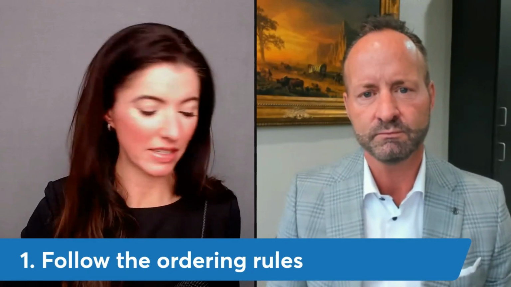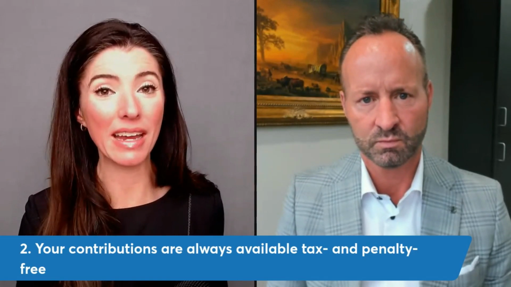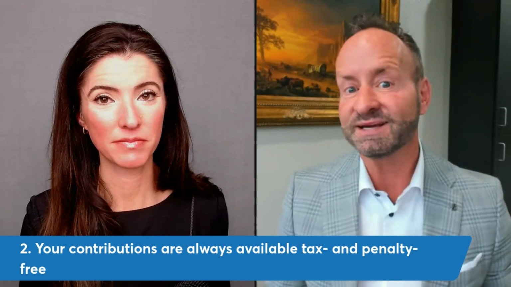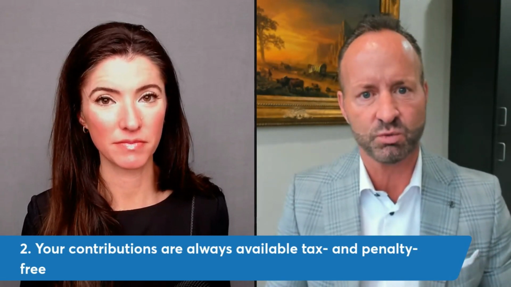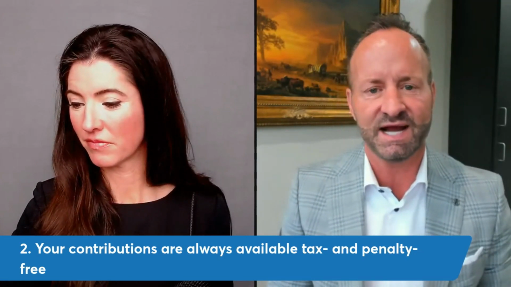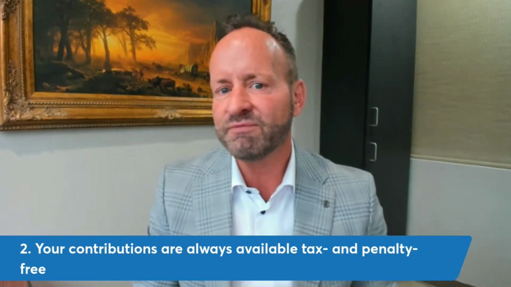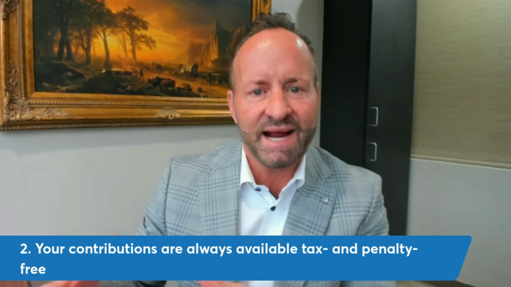And then second, your contributions are always available, tax and penalty free. So we have to make the distinction. Contributions, what I put in, are going to be tax-free. They're going to be available to me even if I'm not 59 and a half, because I've already paid the taxes on that. Now, if I'm 55 and I wanted to get to my earnings, I couldn't do that in my Roth IRA, because that is still under the rule that if you're not 59 and a half, you're going to have the tax penalty. But my contributions are definitely available to me without penalty.